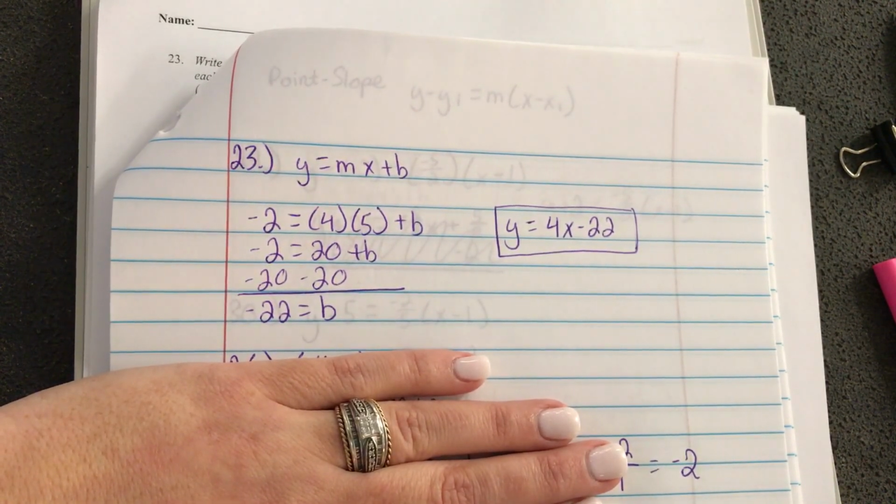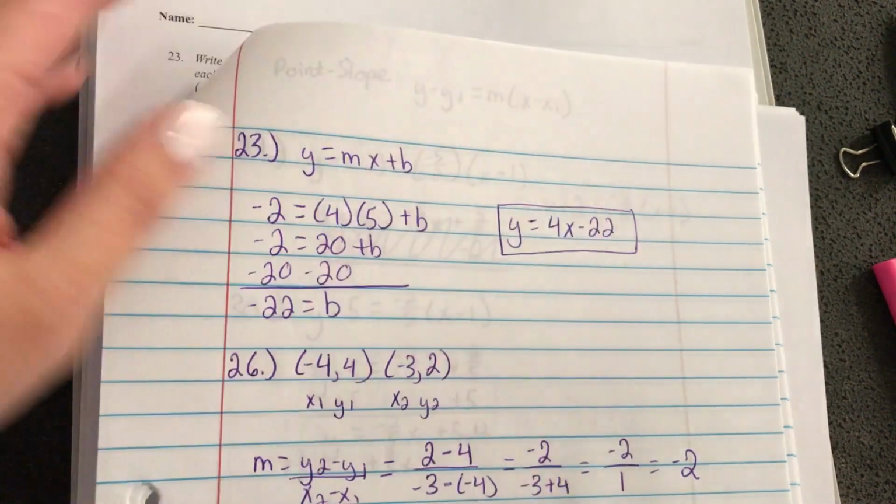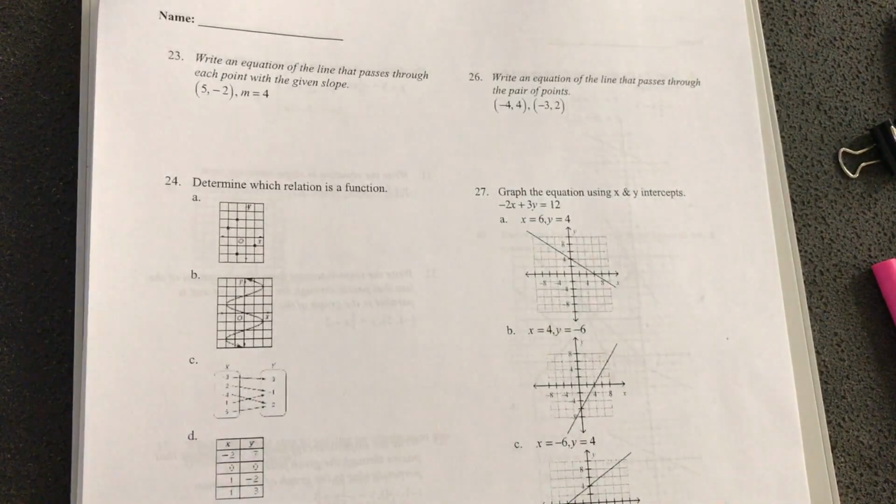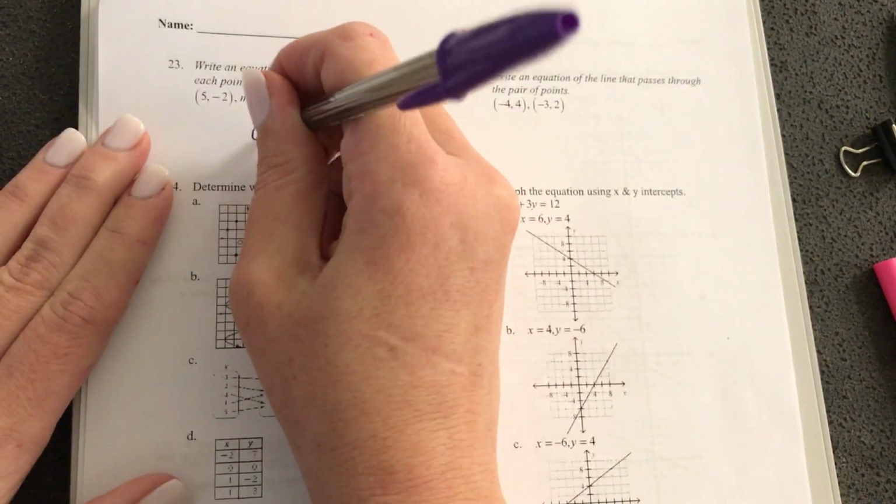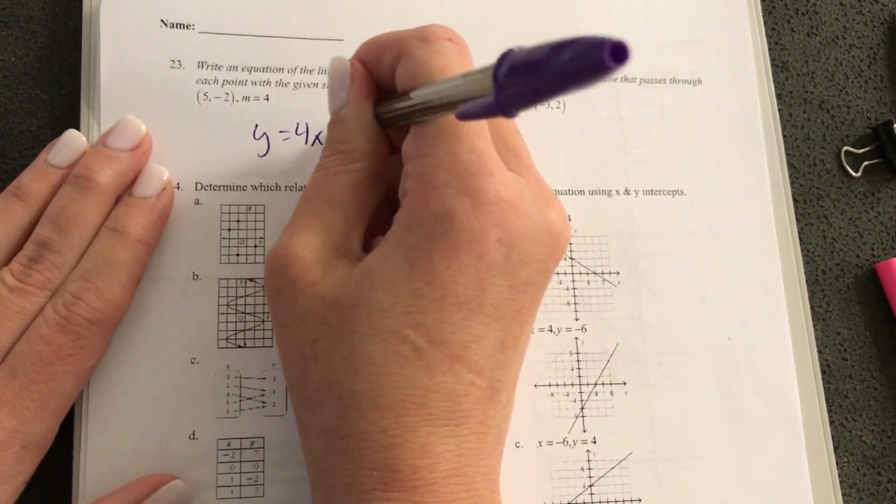Okay? So what I'm going to do is on all these next few problems, I'm going to write the equation, and then I'm going to show you my work on all of them. Are y'all good with that? Okay. So 23, y equals 4x minus 22.